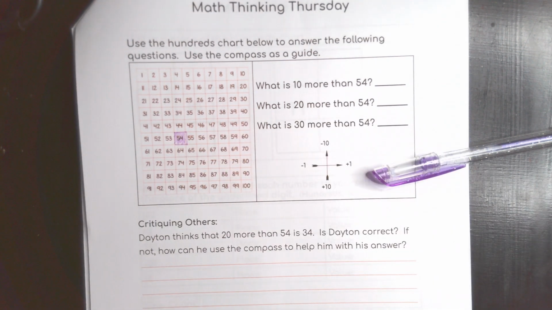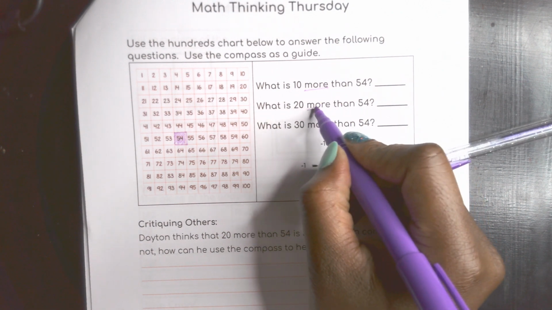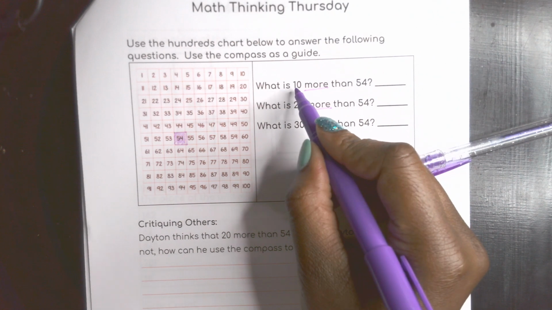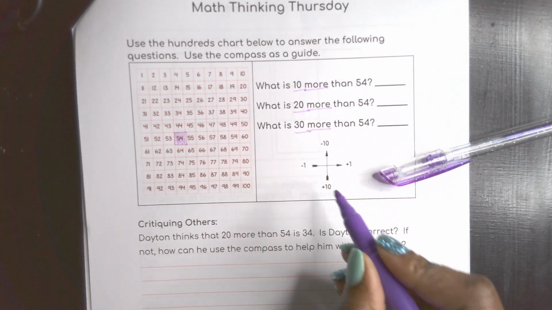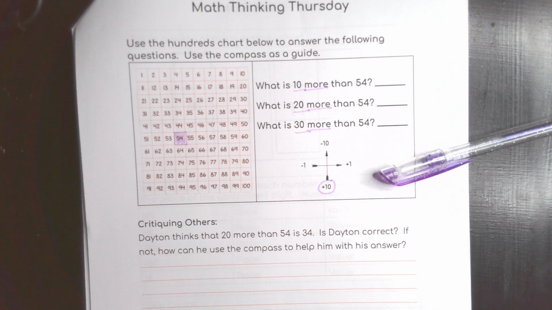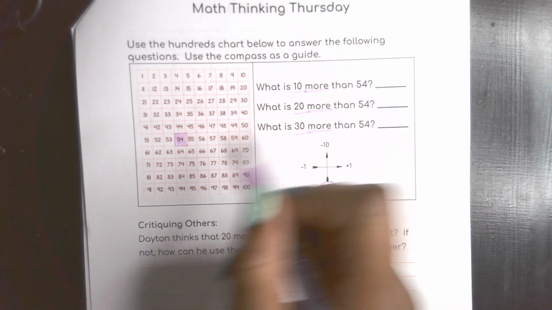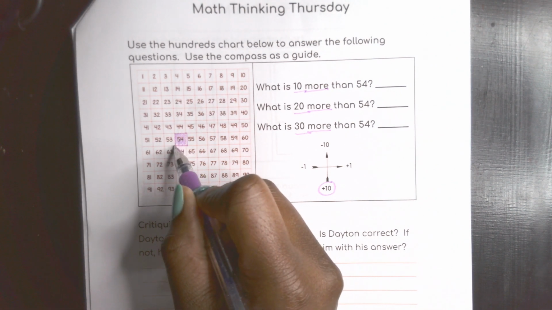And I am dealing with the word more. And I have tens. So that means I'm going to go downward on the compass. So here, 10 more than 54. 10 more, I would just go down 1.